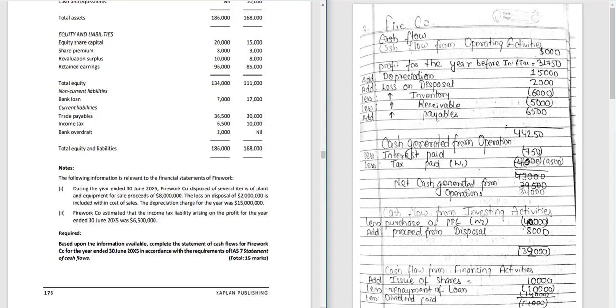the 30 June 2005, Firework Company disposed of several items of plant and equipment for sale proceeds of 8 million. Loss on disposal of 2 million is included within the cost of sale, and depreciation charge for the year was 15 million. Okay, so we have to prepare the cash flow statement from the given information. So we will go with the indirect method.